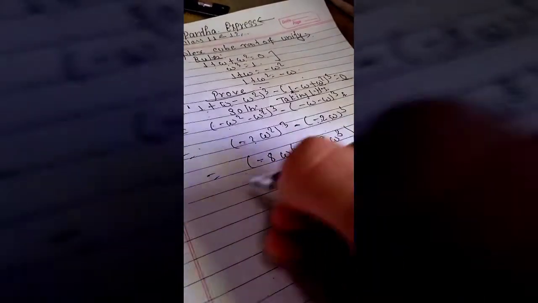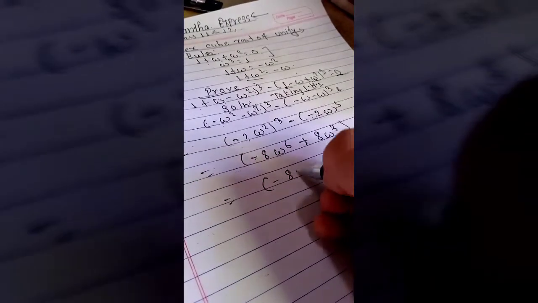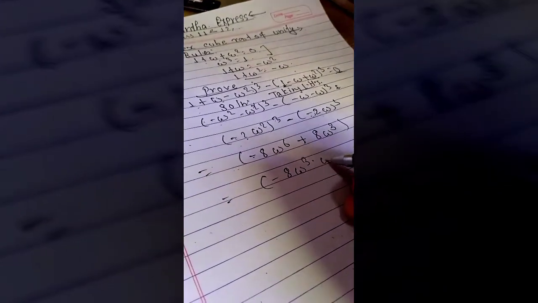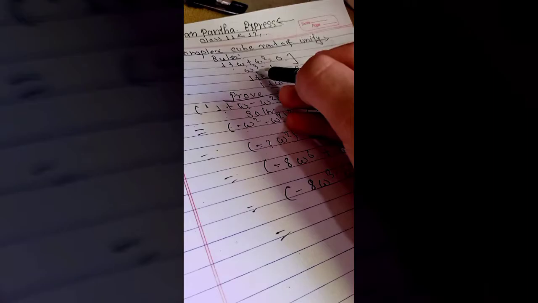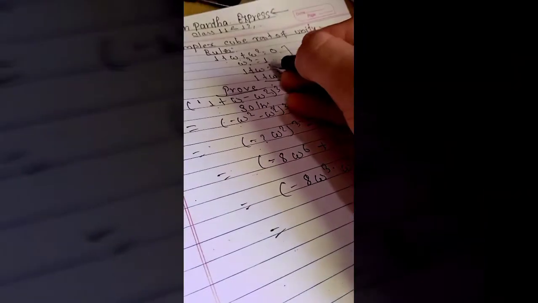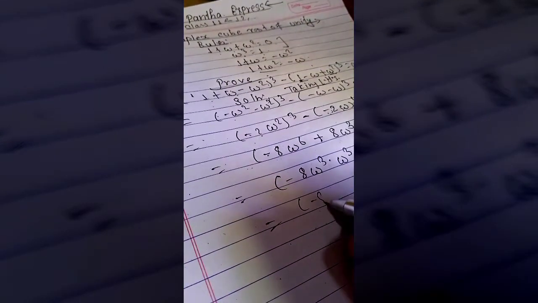So minus 8 omega cube times omega cube plus 8 omega cube. Here we know omega cube is equal to 1. So minus 8 into 1 plus 8 into 1, minus 8 plus 8 is equal to 0.